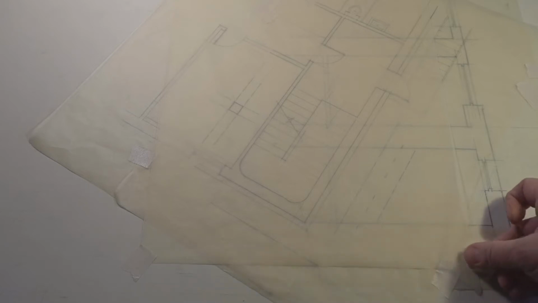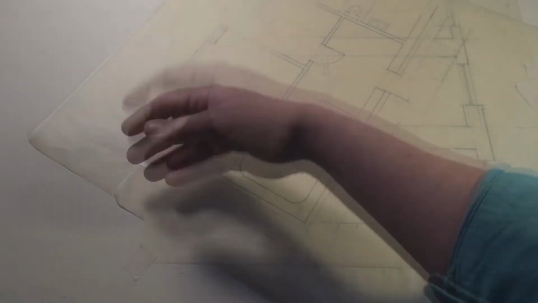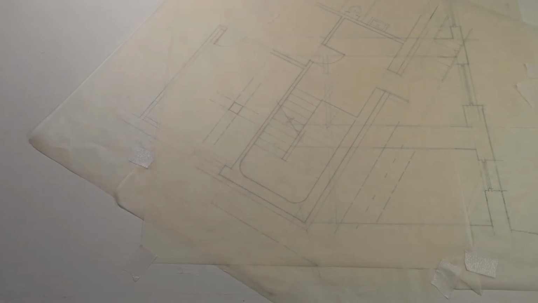Okay, I think I'm just about there. I want to tape down the extra stuff around the perimeter here so that the trace paper doesn't start getting all gunked up underneath my parallel rule when I'm sliding it up and down.